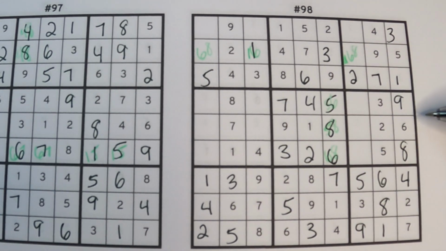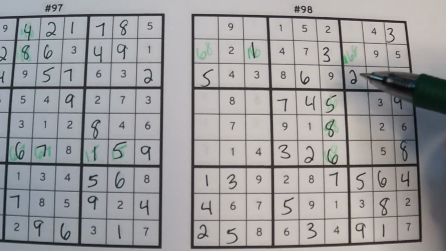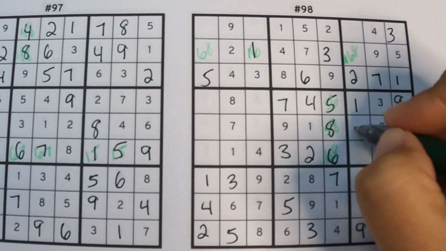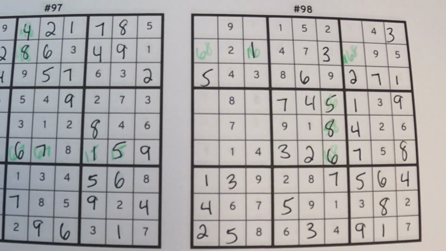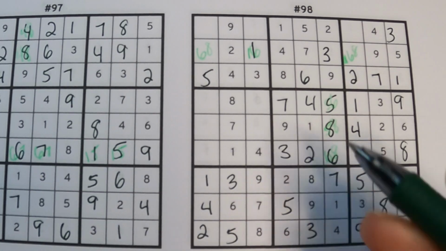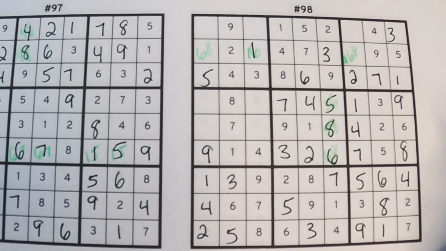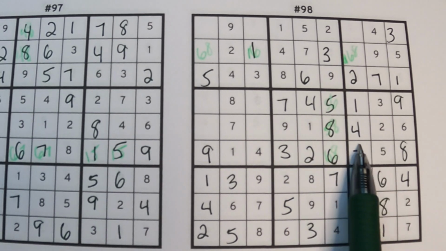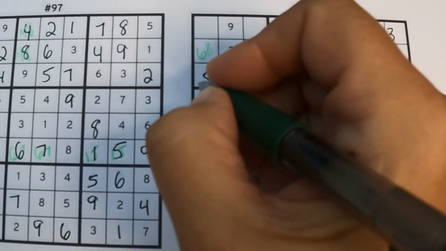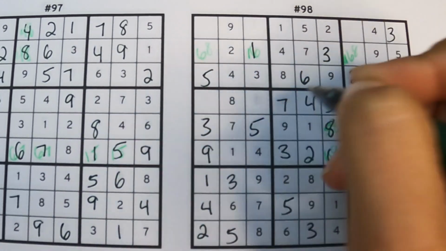For this box now, we're missing 1, 4, and 7. We've got 4 and 7 here, so this is our 1, 7 here, so 4, 7. For this row, we're missing a 9. For this row, we're missing 3 and 5. We've got a 5 here, so 3, 5.